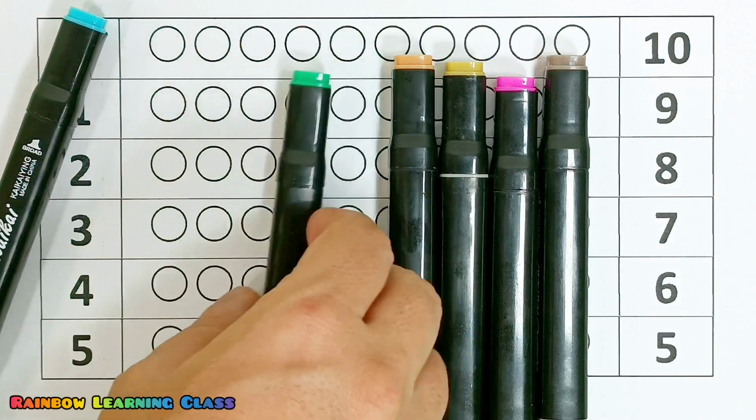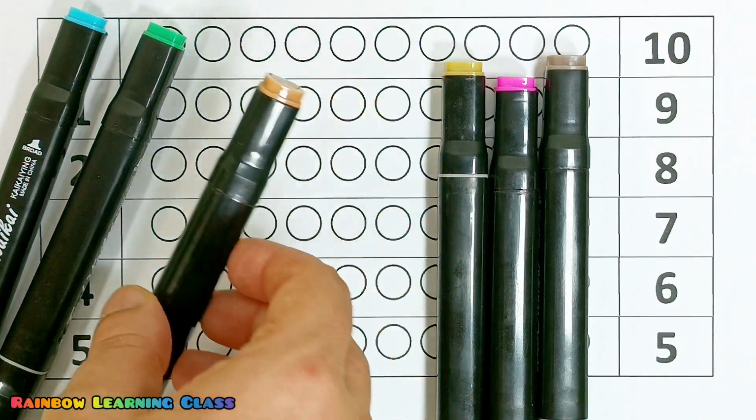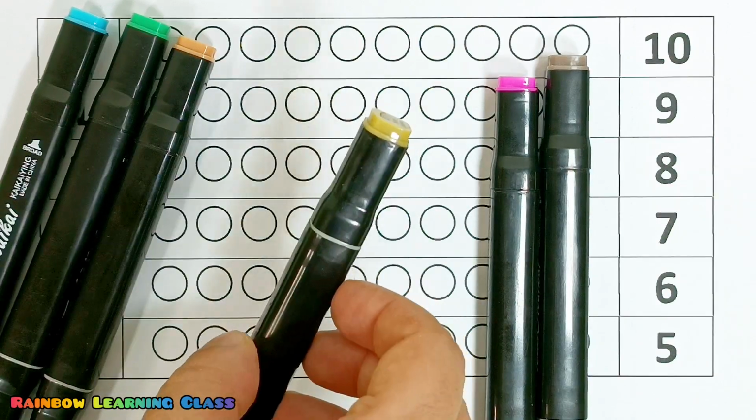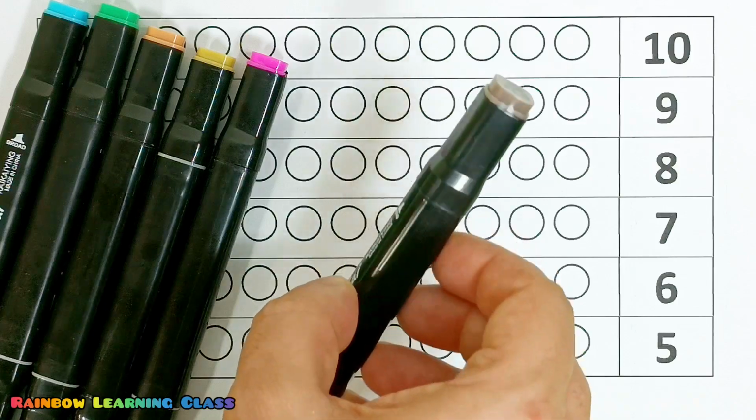Blue color, green color, brown color, green color, pink color, gray color.